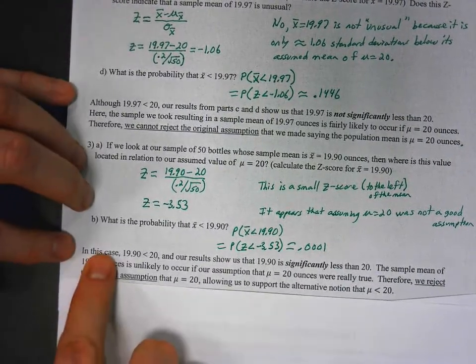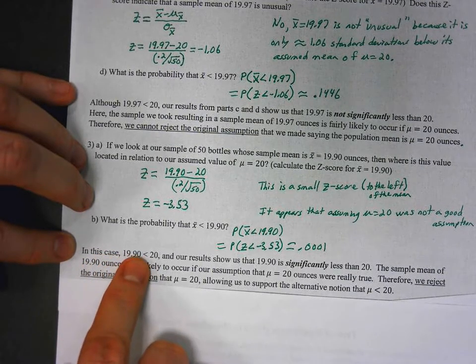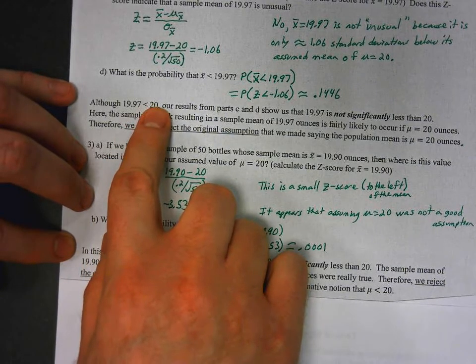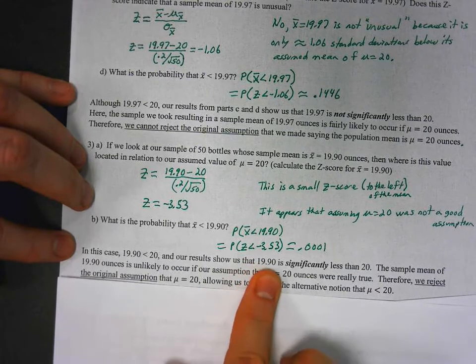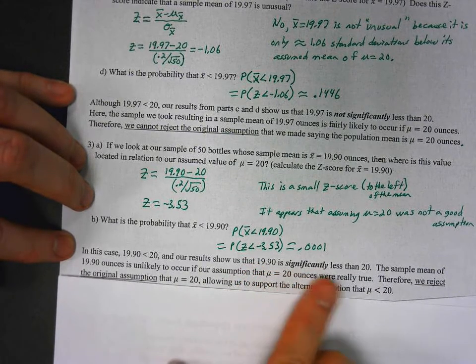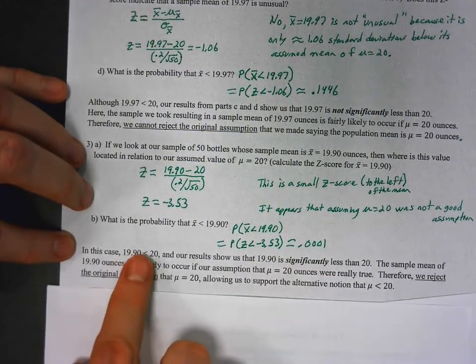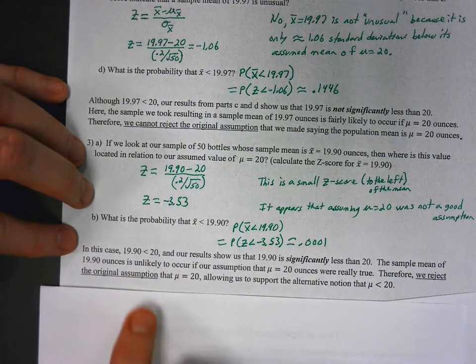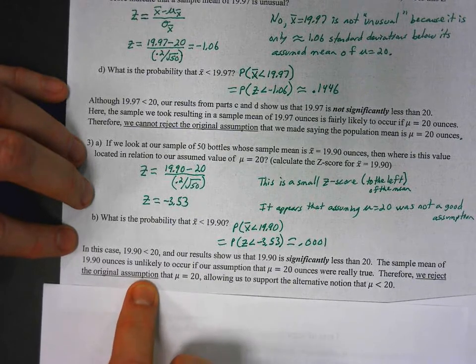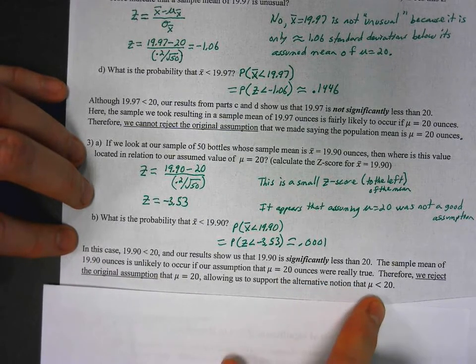Okay, so nonetheless, in this case, 19.90 is less than 20. There's no disputing that. But 19.97 was also less than 20. But now we see the results show us that 19.90 is significantly or statistically significantly less than 20. The sample mean of 19.9 ounces is unlikely to occur if our assumption that mu equals 20 ounces were really true. So therefore, we reject the original assumption that mu equals 20, allowing us to support the alternative notion, or the alternative hypothesis, that mu is less than 20.